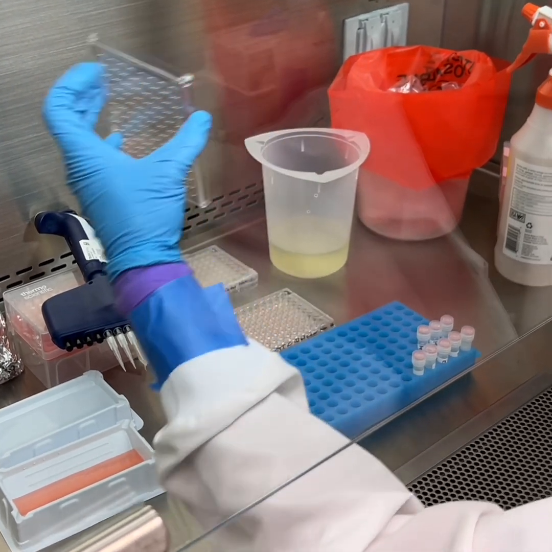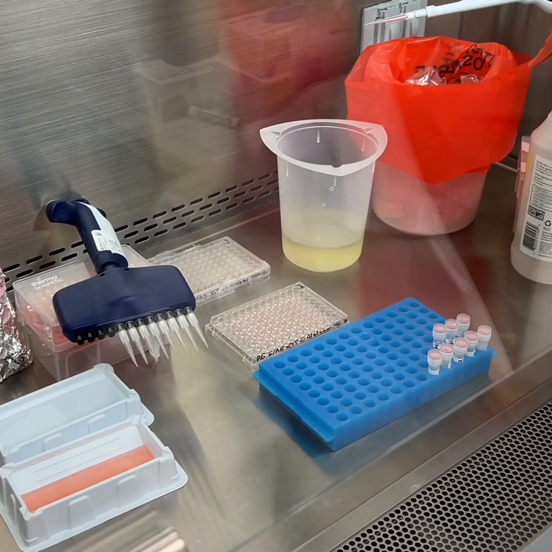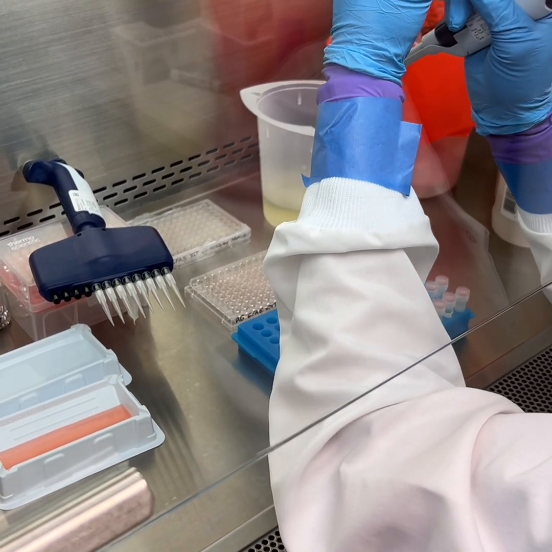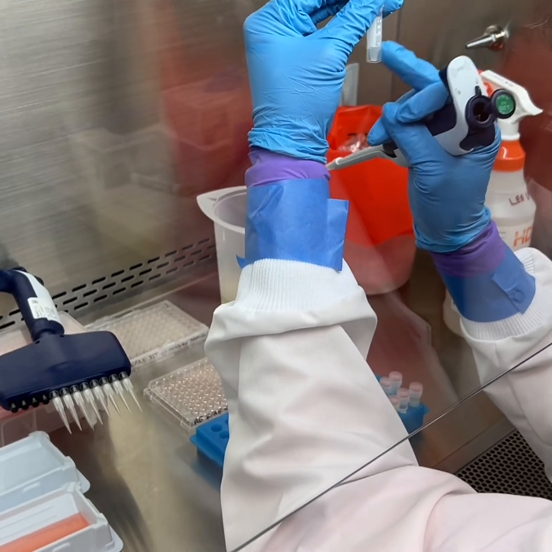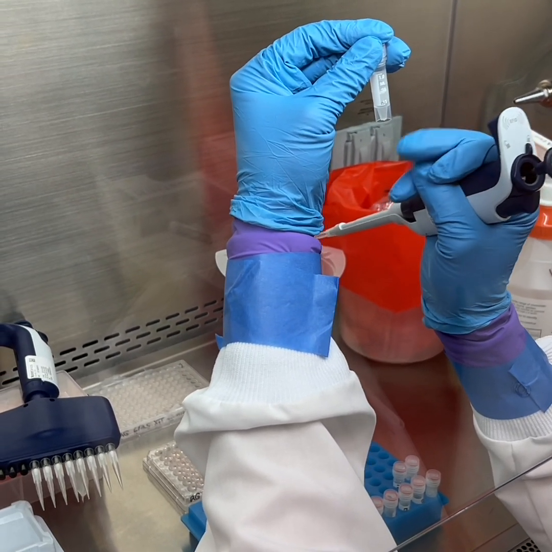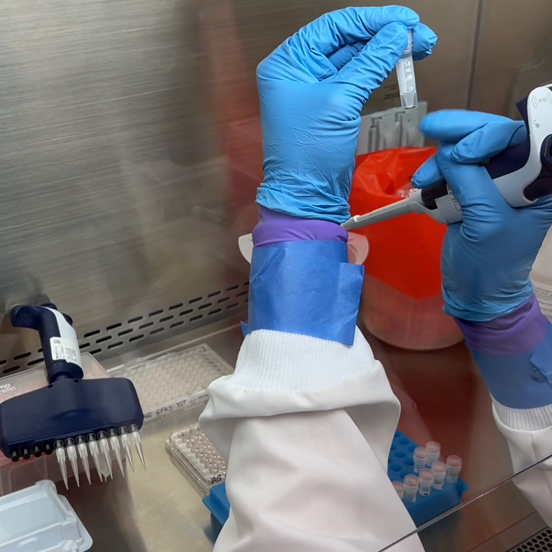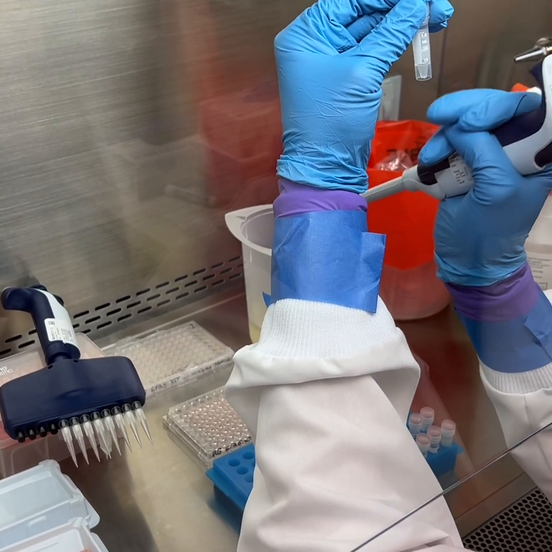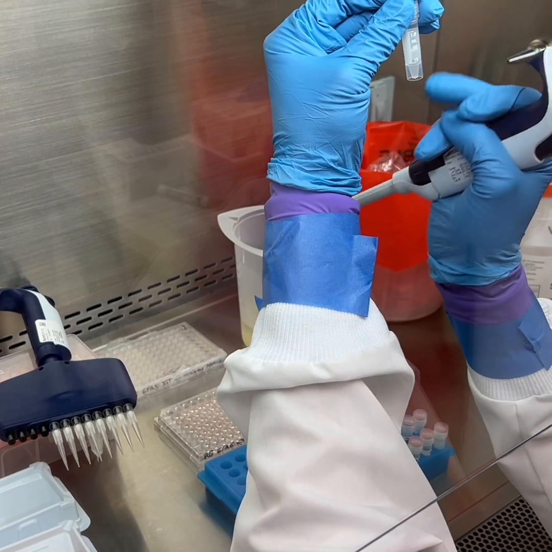All right. So now we are adding our heparin, or whatever compound you're testing. So this is about 3.3x heparin, which is about 3.3 thousand units per milliliter. I'm just mixing it, making sure it's homogeneous.